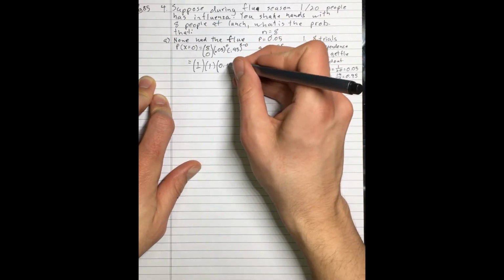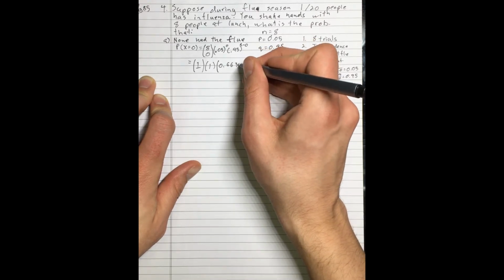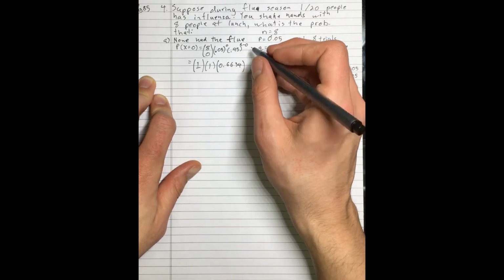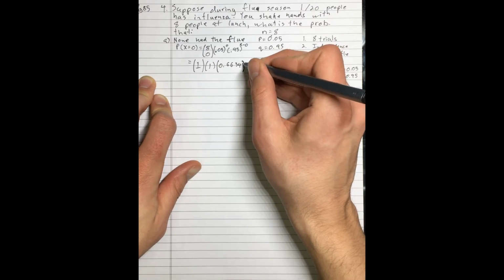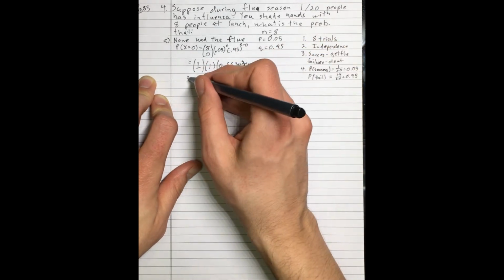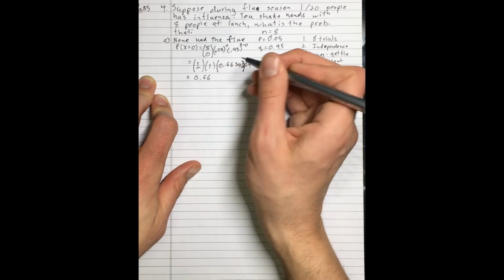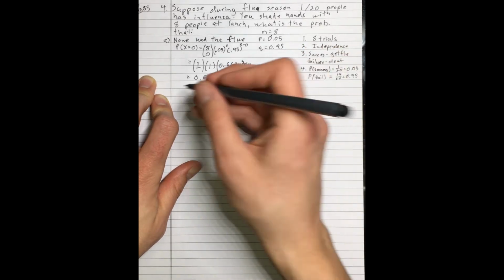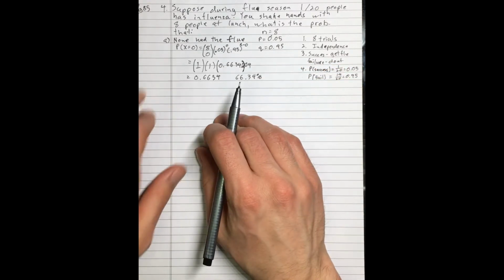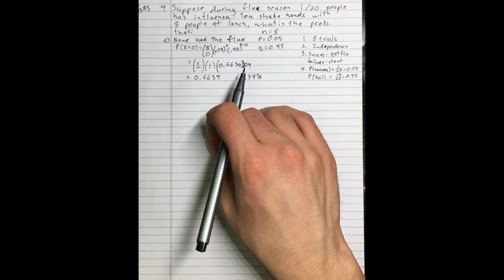I have my computer open behind me, so I figured it out on there. This should be 0.6634. With probabilities, you usually don't need to go much past 4 decimal places, although it can help in the intermediate steps, so let's include as many decimal places as possible until the very end. At the very end, I get 0.6634, or in other words, a 66.34% chance that none of the people I shook hands with had the flu.